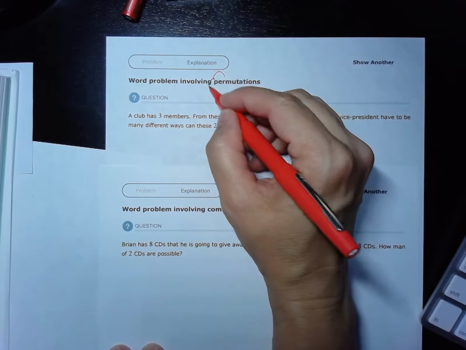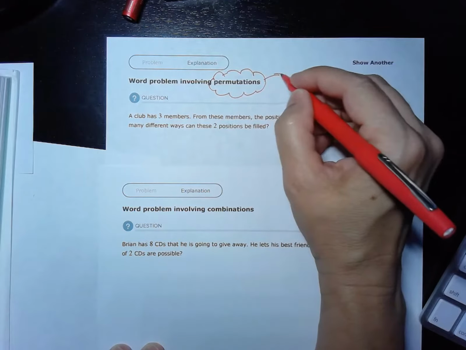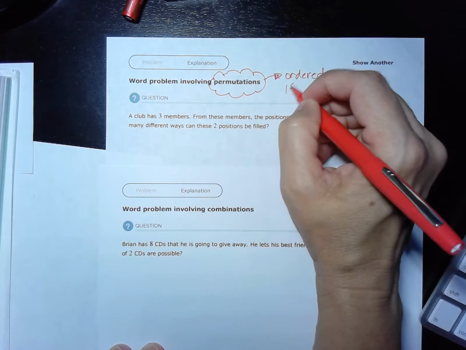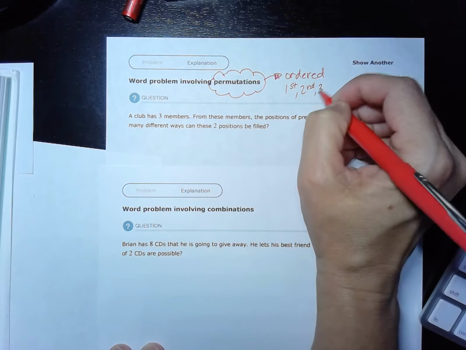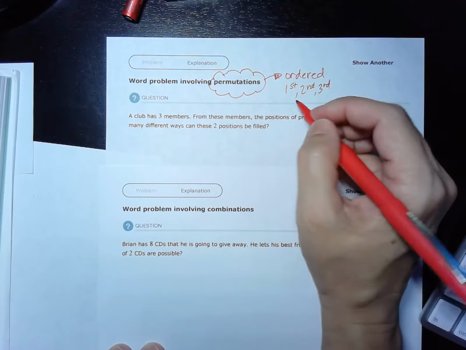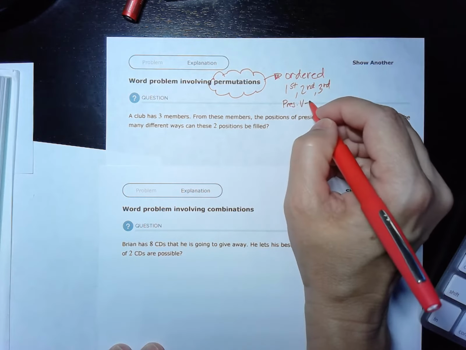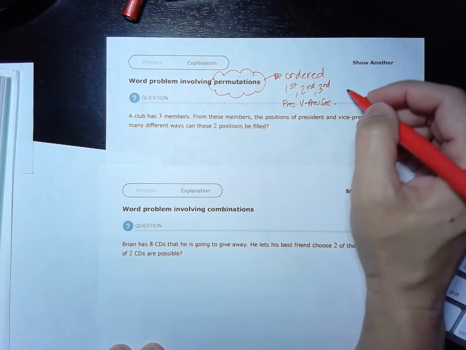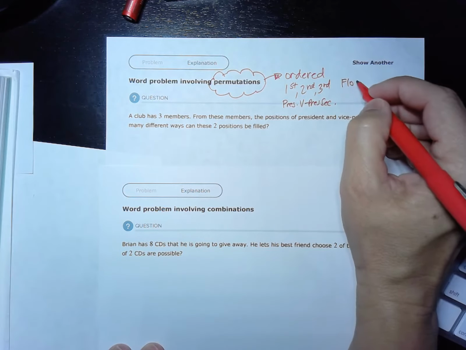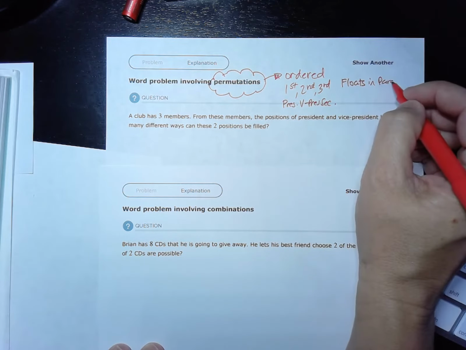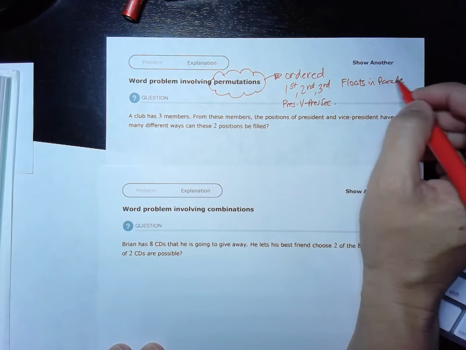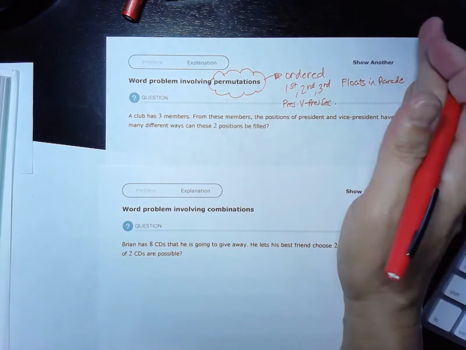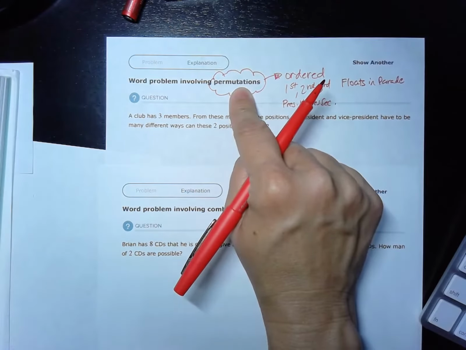Well, when we're talking about a permutation, we're talking about how things are ordered. So like first place, second place, third place in a race, okay? Or president, vice president, secretary in a club. So the order matters, okay? What about if we were talking about floats in a parade? So the first float has to come first. The second float has to come second. The order matters. So if we're taking things and we're putting them in order somehow, then that's called a permutation.